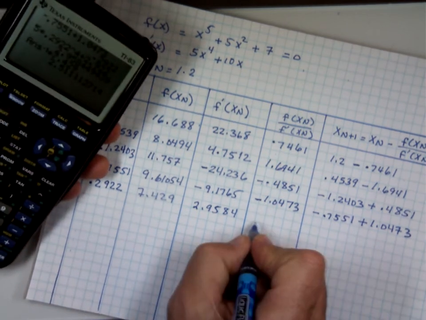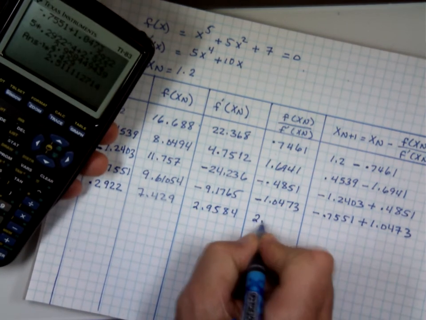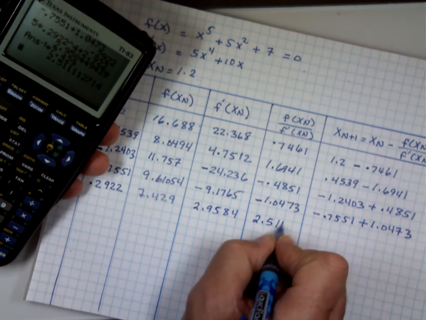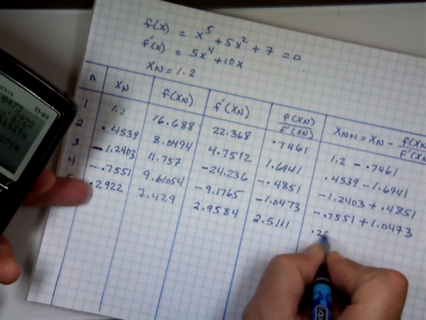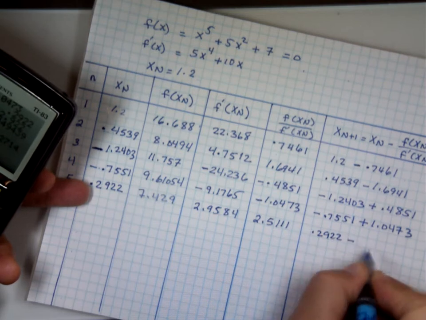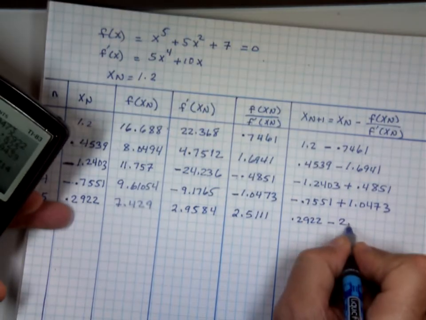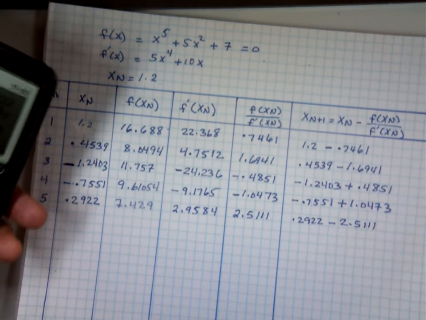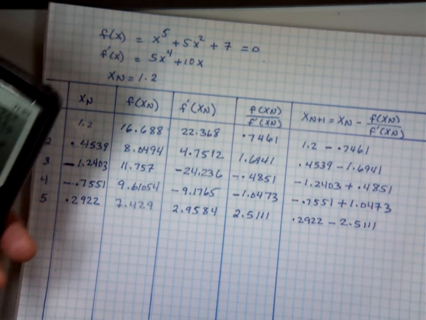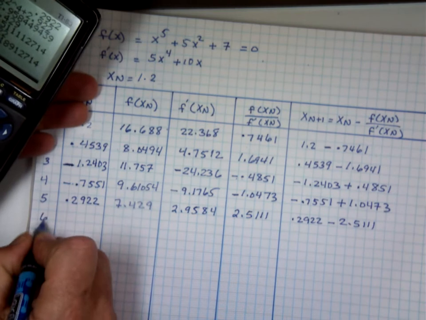That's a 2.5111, and the next number is going to be 0.2922 minus 2.5111. So on the sixth one, if this is not the answer, I'm still giving up.